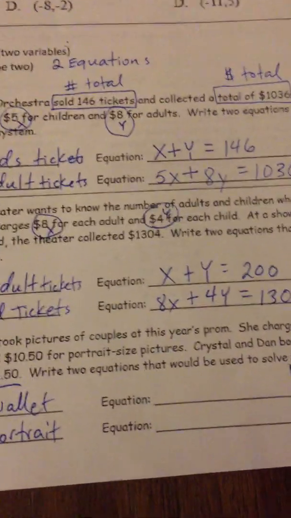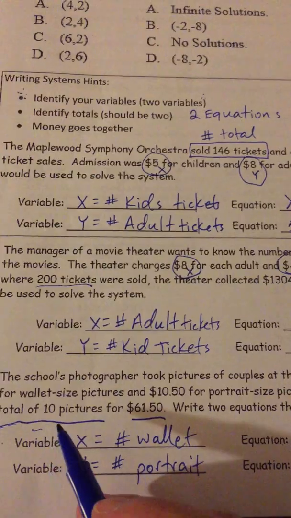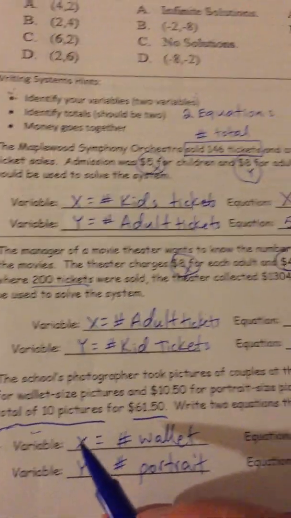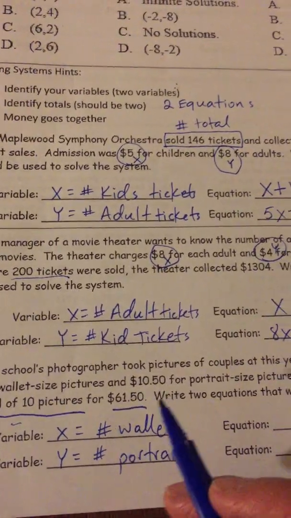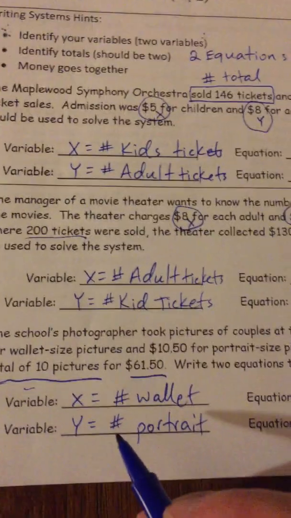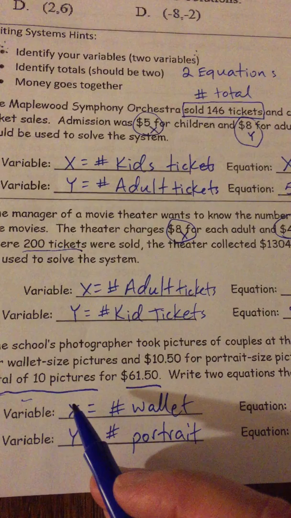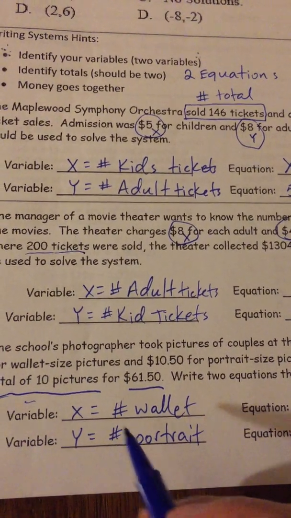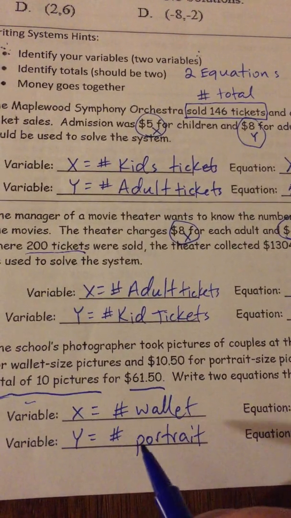Write the two equations that can be used to solve the system of equations. And again, in this one, because it's not a complete question, they didn't tell you what we're looking for. We're looking for the number of wallet pictures and the number of portrait pictures. You can let X be either one of them and Y be the other one. So I just let X be the wallet and Y be the portrait.